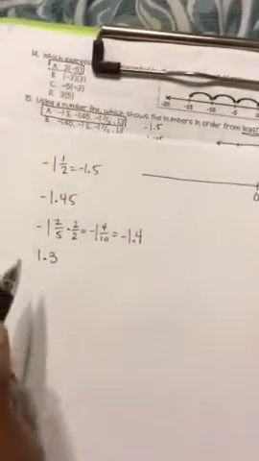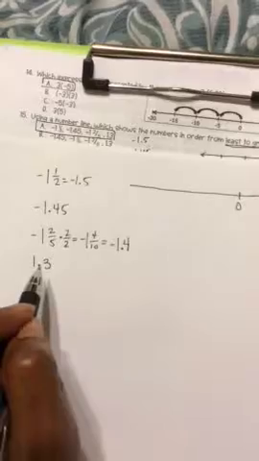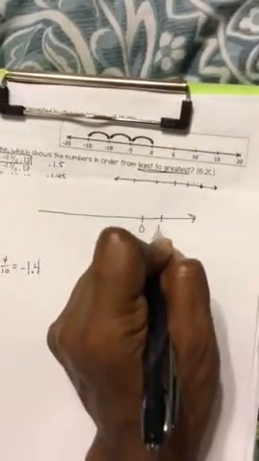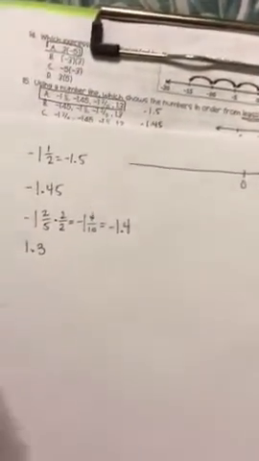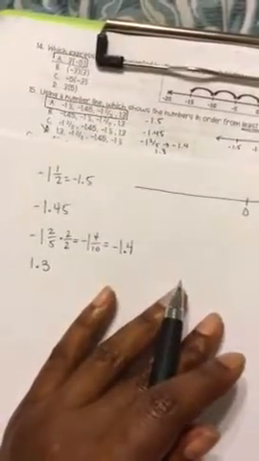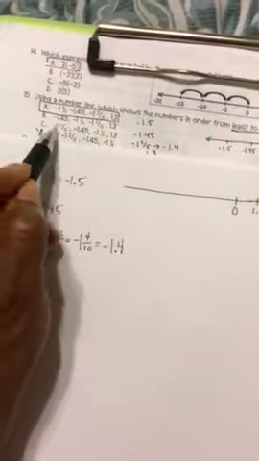I know that this is automatically going to be the largest because it's the only positive number out of the 4. So I can go ahead and place that one on the number line, 1.3. So automatically I should be looking for the answer choices that have 1.3 in the last spot. So I know I can knock off D because they have 1.3 first.